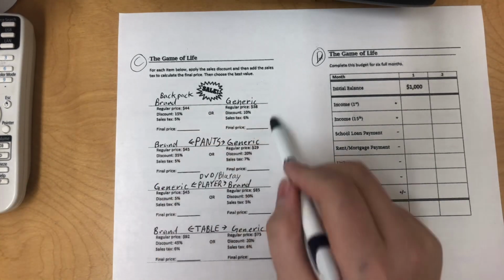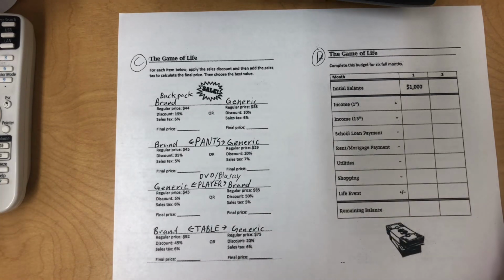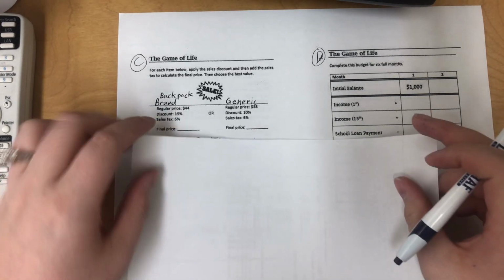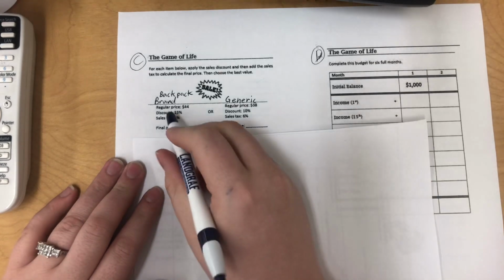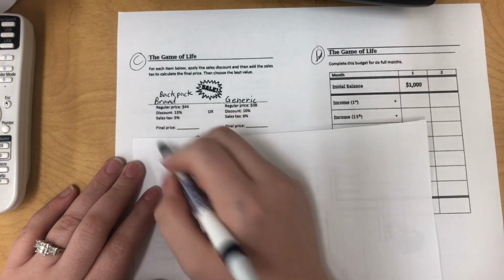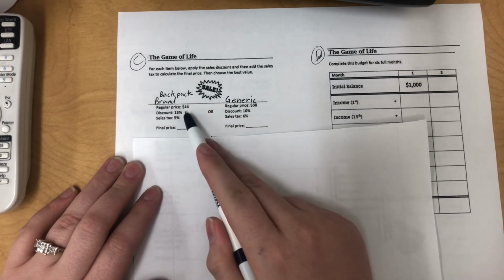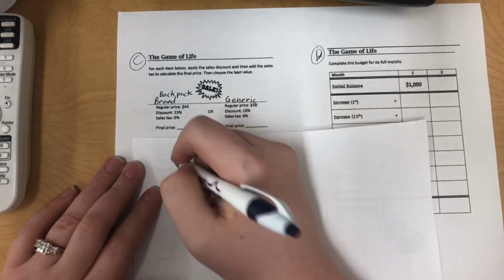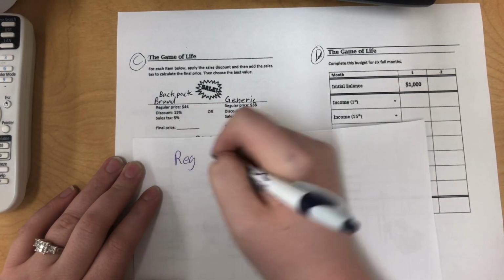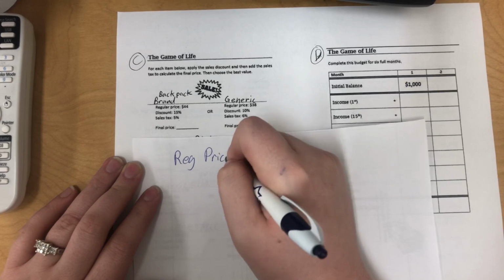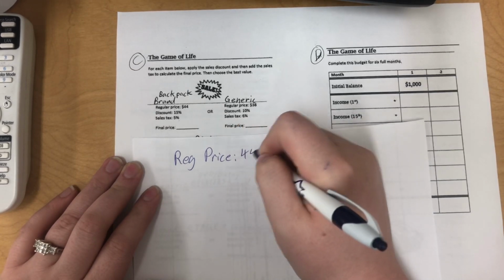I'm going to do this first section with you and show you which one I would pick, and then make up a random total for the shopping section that I will be using on the budget. So I'm going to take my scrap paper and look at this. For the brand name backpack, I have a regular price of $44.